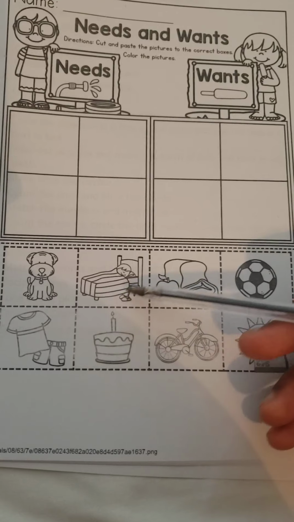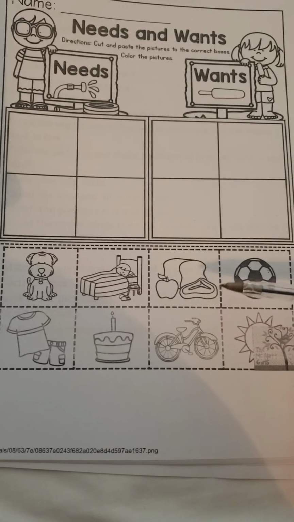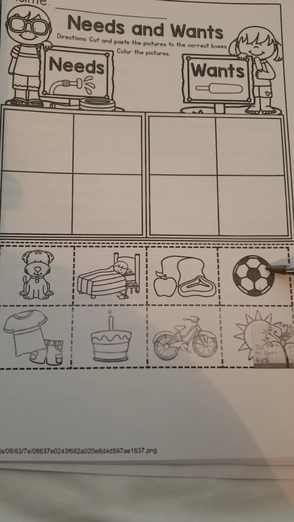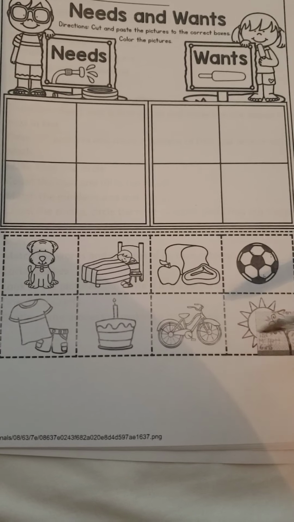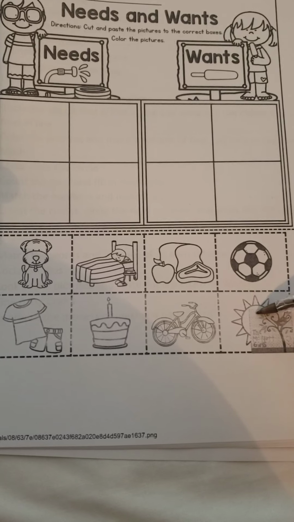This is dog, this is a boy sleeping, this is food, this is football, this is some clothes, this is cake, this is bicycle, and this is sun. Now you need to paste which one is a need or which one is a want.